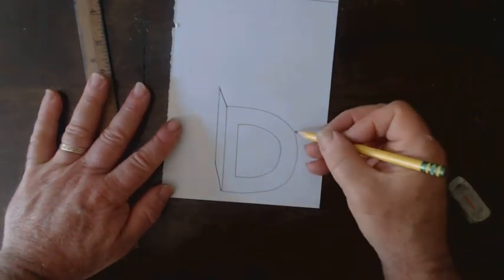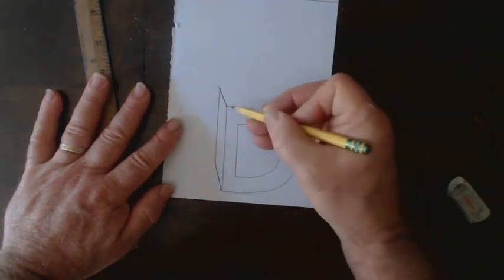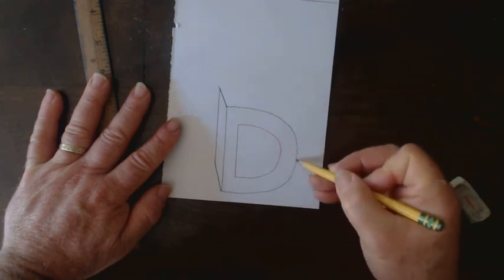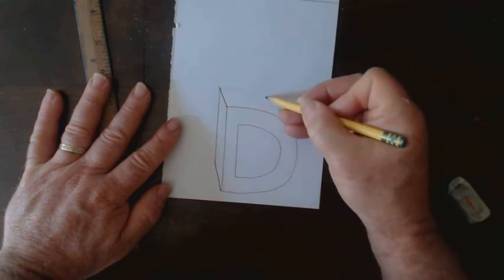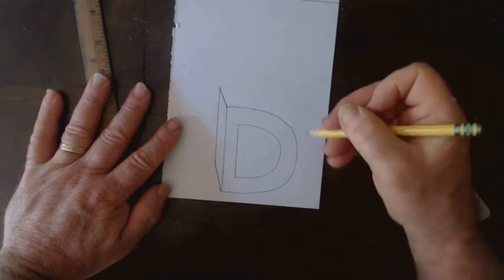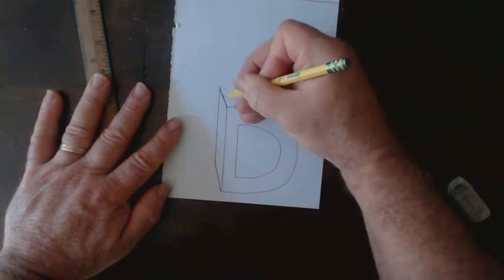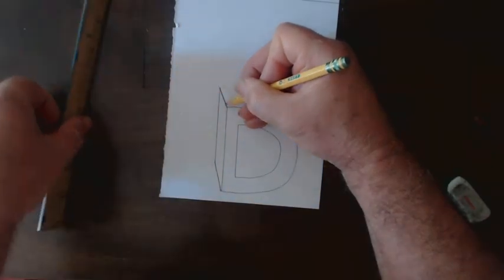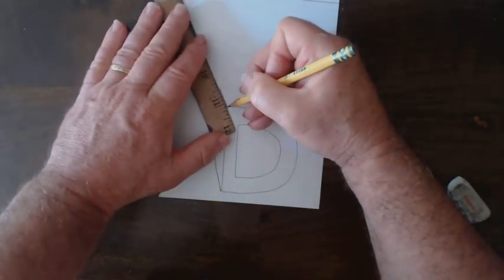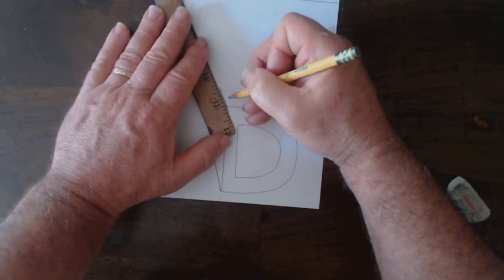Next, I want to figure out where the curve is, because there's a curve along the front, I need a curve along the back that comes along and disappears, but where exactly? Here's the trick I'm going to use. I'm going to make a series of lines that are the same length as this one. And that's about, maybe a little over half an inch.